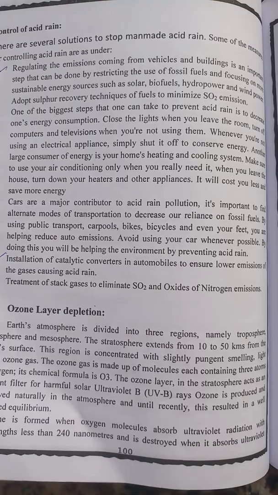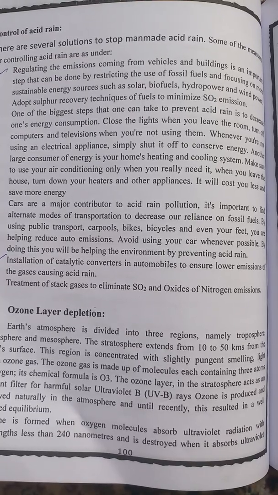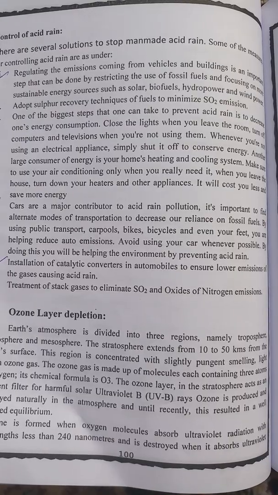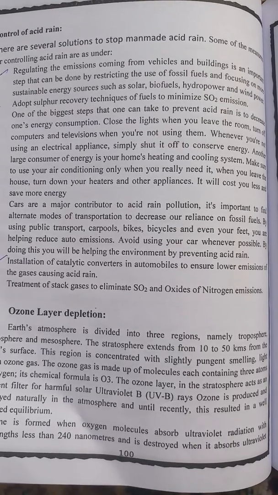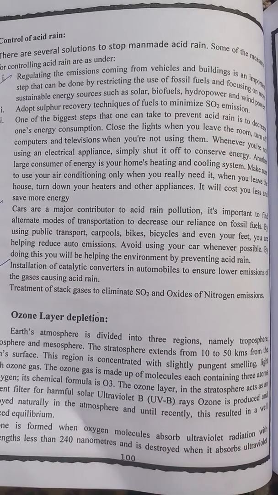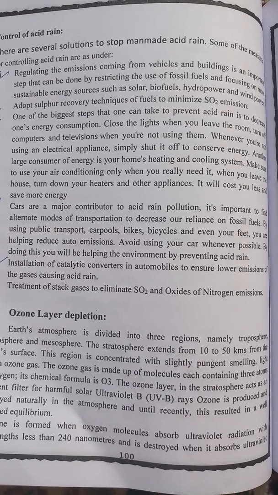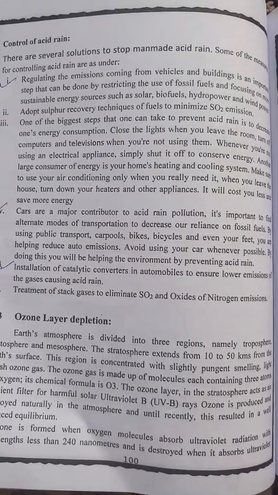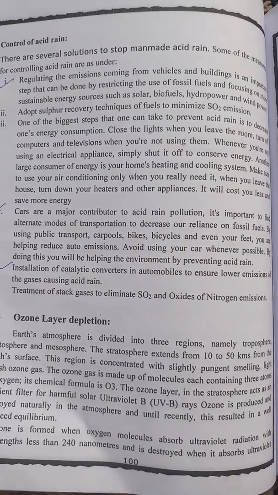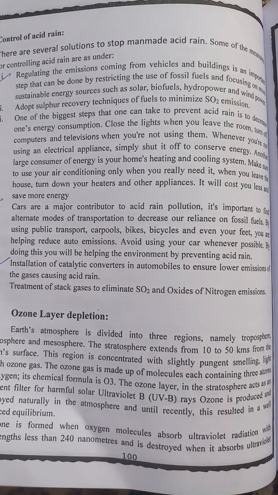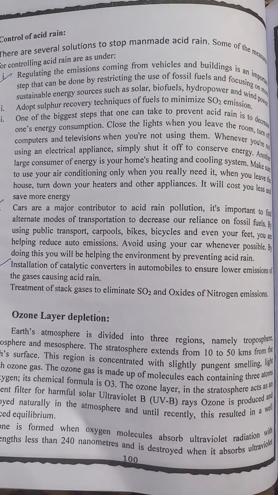Number three is we can install catalytic converters in automobiles to ensure lower emissions of gases causing acid rain. Before releasing them into the atmosphere, these catalytic converters convert them into less damaging gases, thereby reducing the ill effects of these acidic gases.